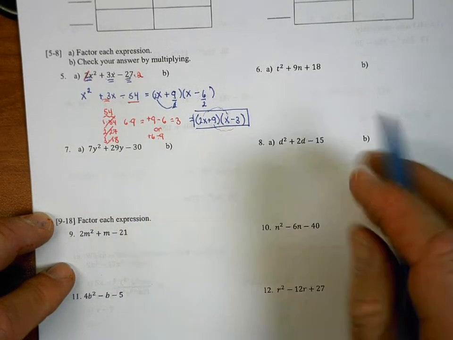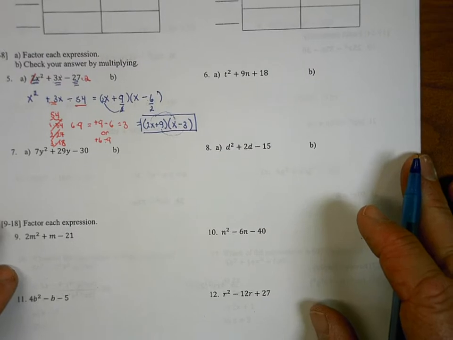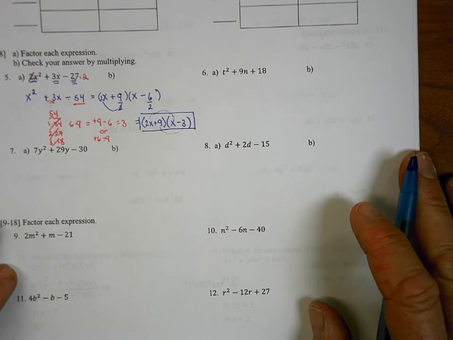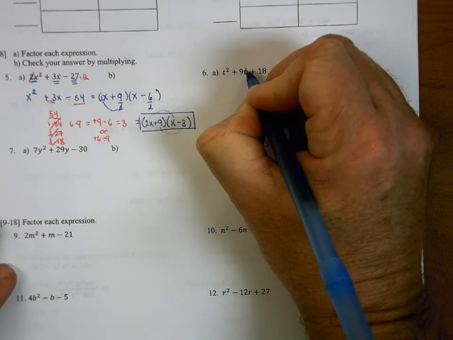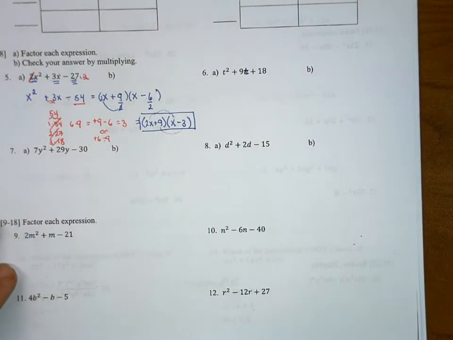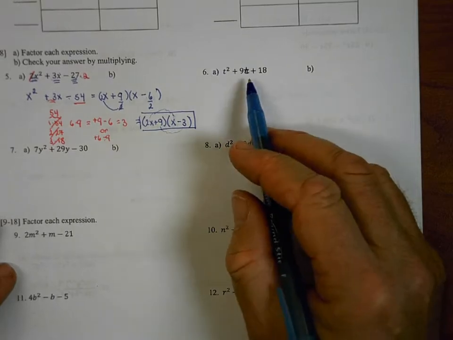Okay? So now I'm going to move on to number 6. So I have t squared plus 9n. I think this is a typo right here. This obviously is supposed to be a t. Okay? And then plus 18. Sorry about that. I didn't write this, but we got it.